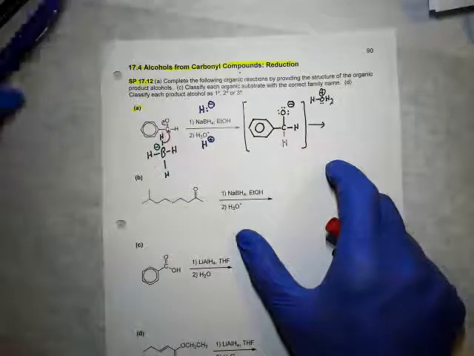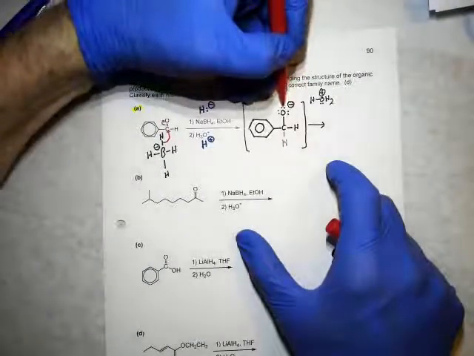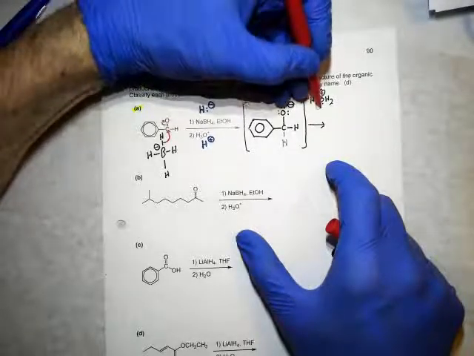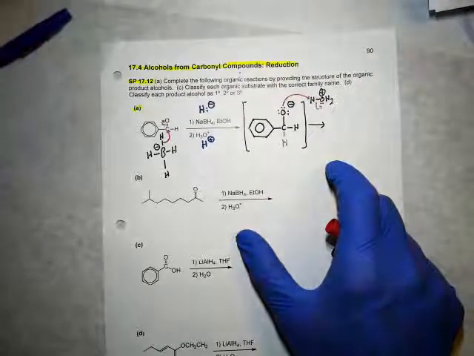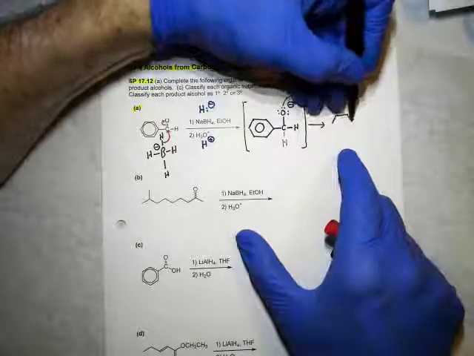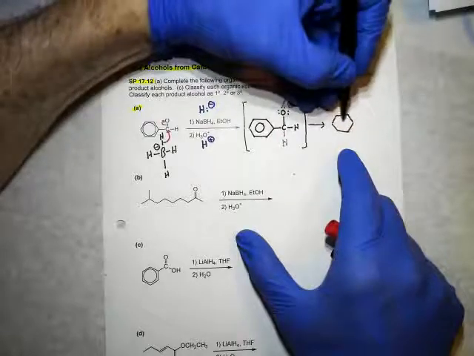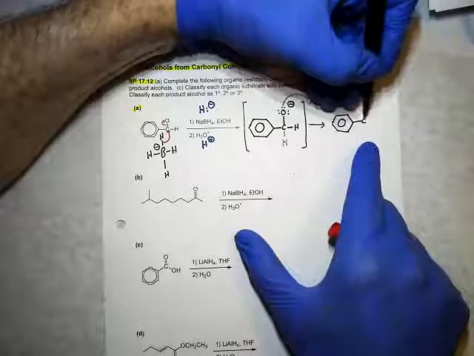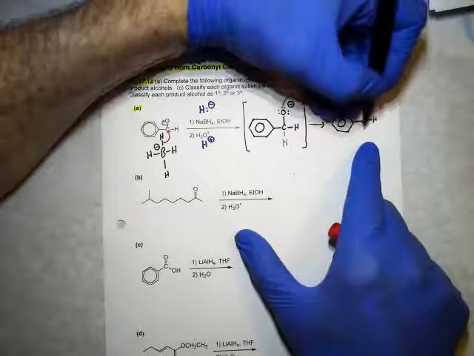As you can see, this alkoxide anion is considerably basic, and therefore it would pick up this proton from the Bronsted-Lowry acid. Thus, this is called quenching. You're quenching the overall reaction. So what's the result here? The result of the reduction of benzaldehyde is that you're producing benzyl alcohol. Okay? You're producing benzyl alcohol.